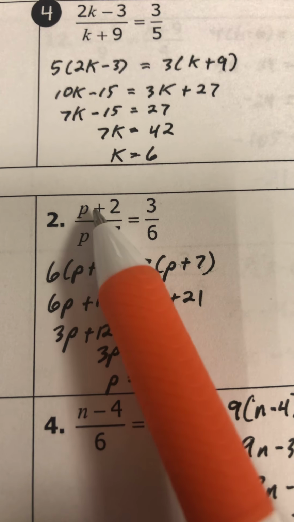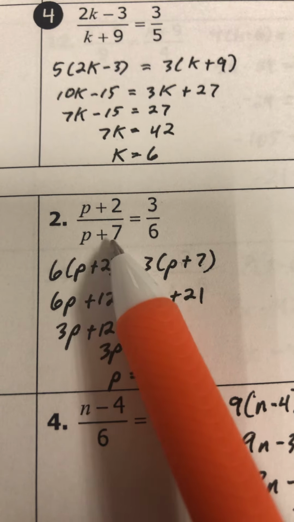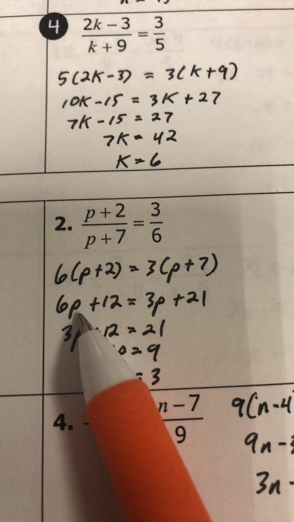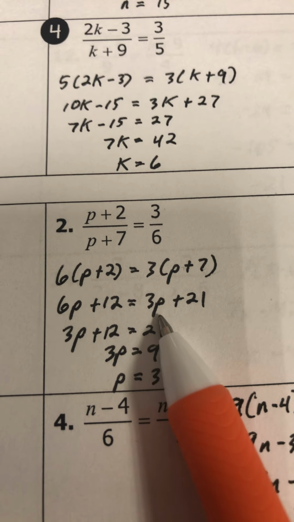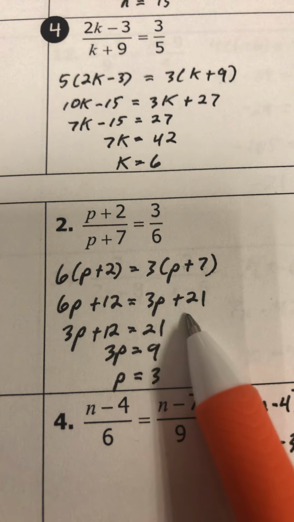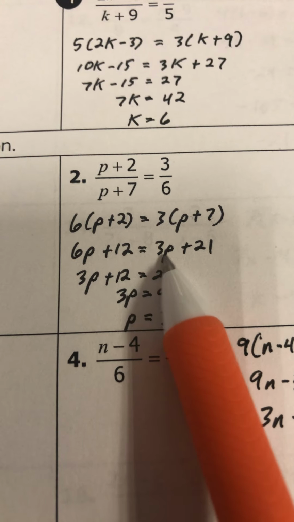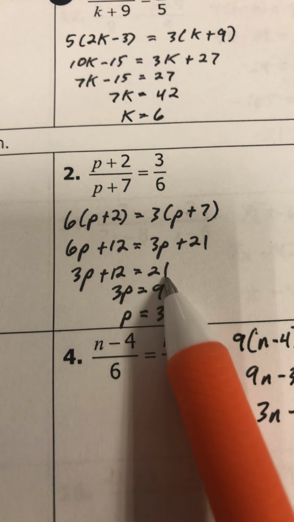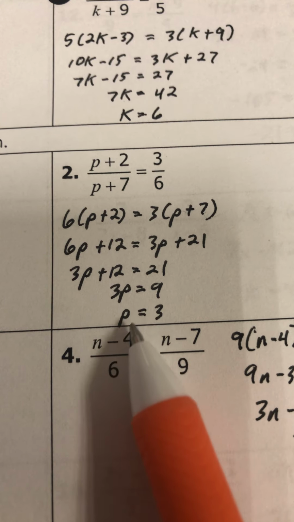6 times p plus 2 looks like this. 3 times p plus 7 looks like this. 6 times p is 6p. 6 times 2 is 12. 3 times p is 3p. 3 times 7 is 21. What I end up doing is I subtract 3p from both sides. And then I subtract 12 from both sides. And I divide both sides by 3.